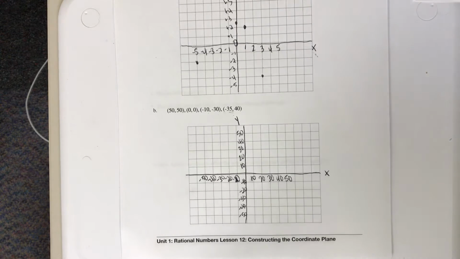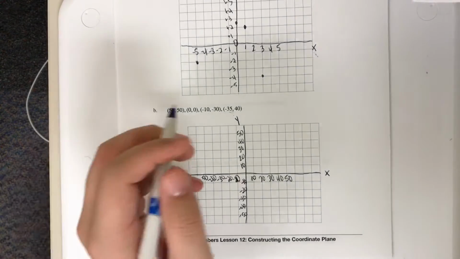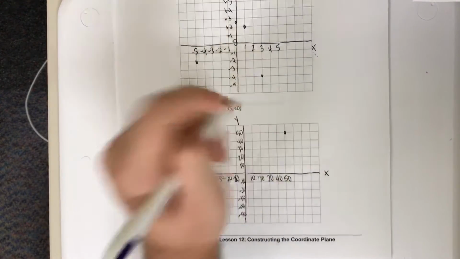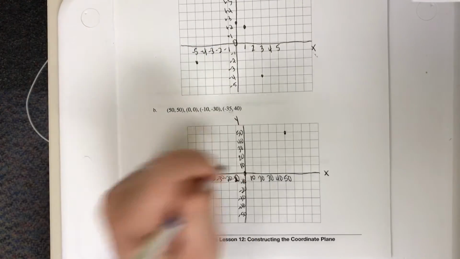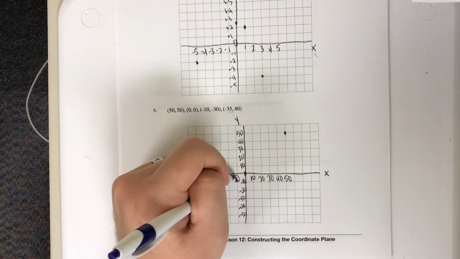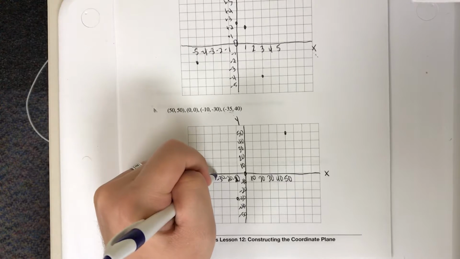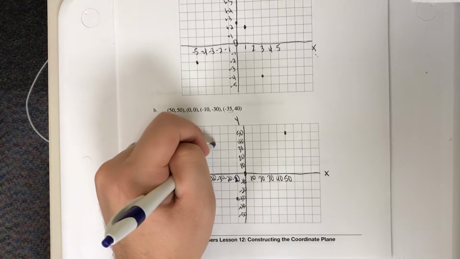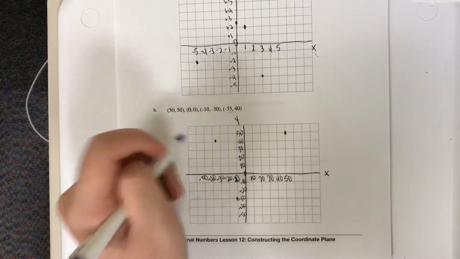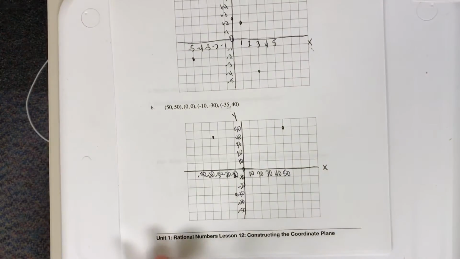For this activity, we're going to plot the first thing. We have 50, 50, right? So 50 and 50 is there. 0, 0 is there. -10, -30 is here. And -35, so halfway, 40, -35, so about there, right? The whole thing is that when we scale something, we want to make sure that each point can be identified individually. We don't want it to be a guessing game. We want it to be reasonable, and we want to make sure that it makes sense.